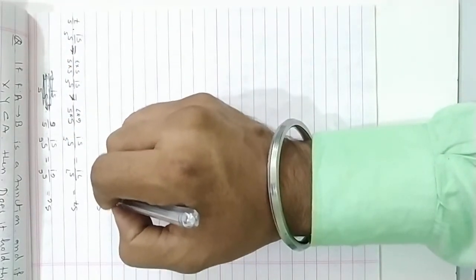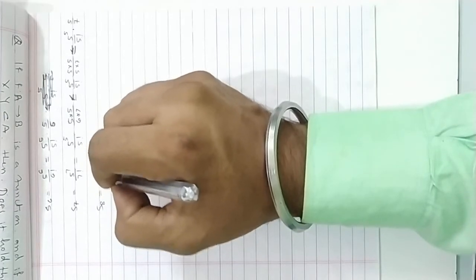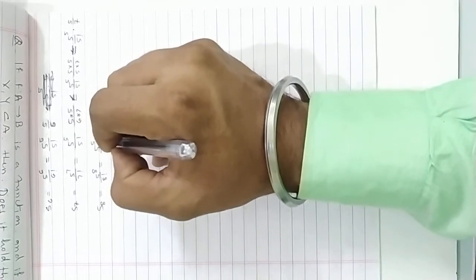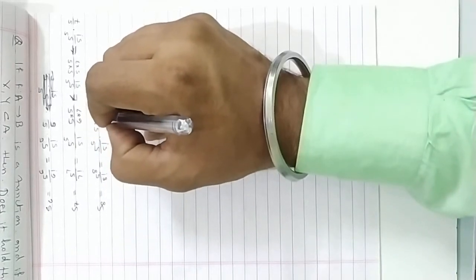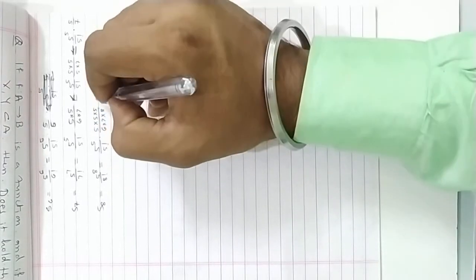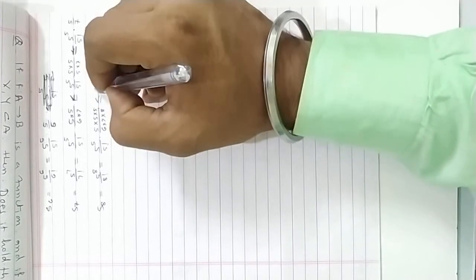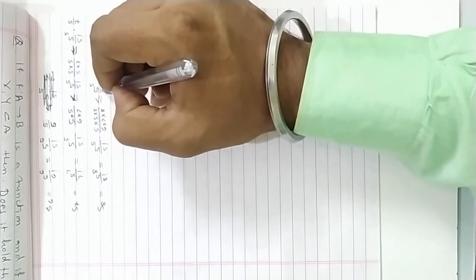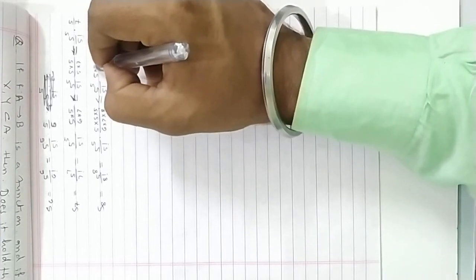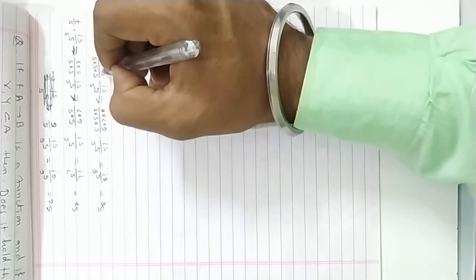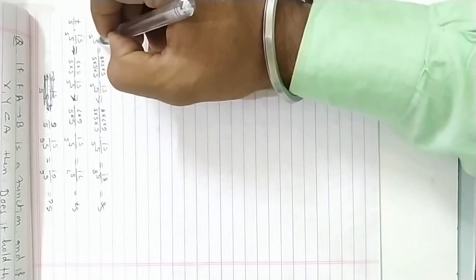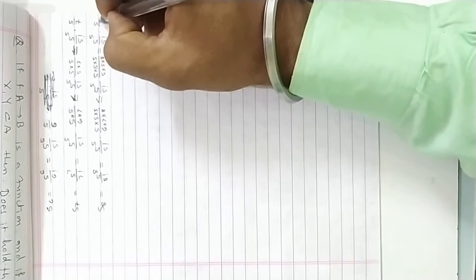Then S8 is 5 raised to 8 upon 8 factorial. So I can write it as 5 raised to 5 upon 5 factorial into 5 into 5 into 5 upon 6 into 7 into 8. This will be less than or equal to 5 raised to 5 upon 5 factorial into 5 into 5 into 5 upon 5 into 5 into 8. So this is 5 raised to 5 upon 5 factorial into 5 by 8.